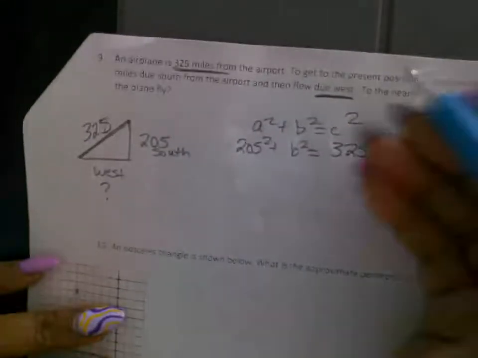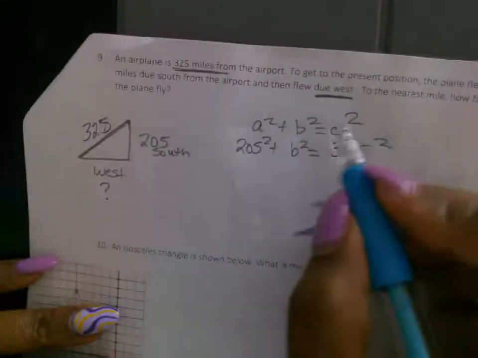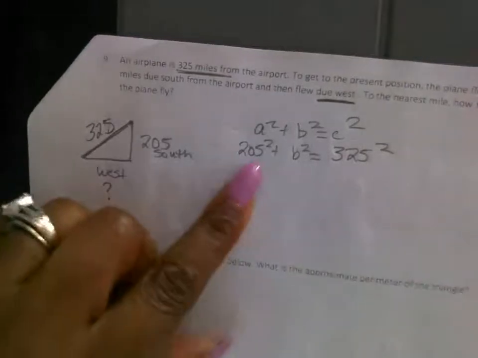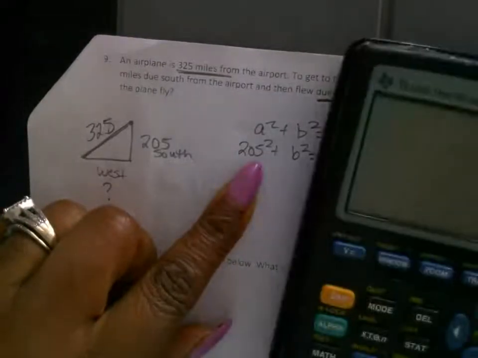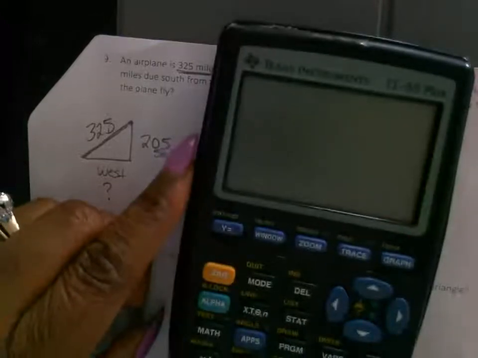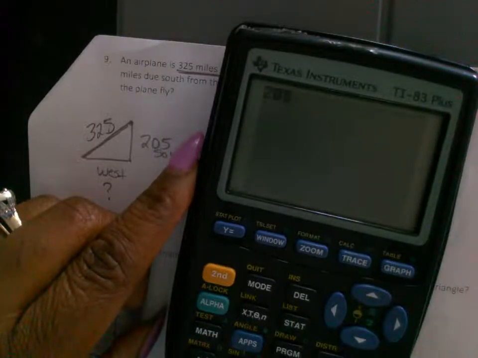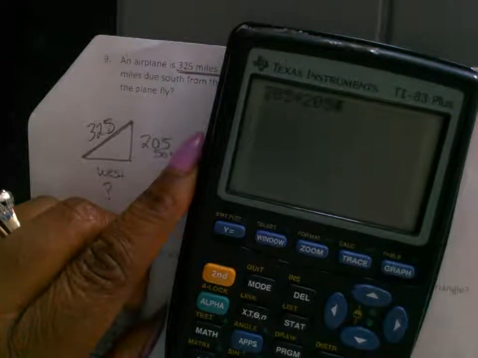I didn't get a chance to complete this problem, but here you're finding the square of 205. Sorry, 205 times 205, or 205 squared.